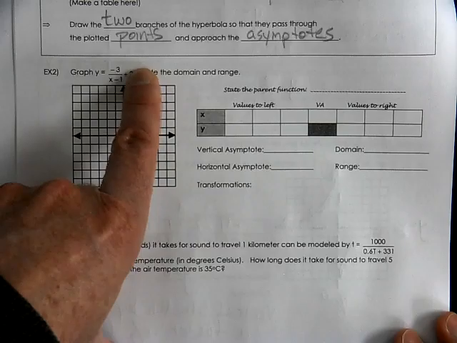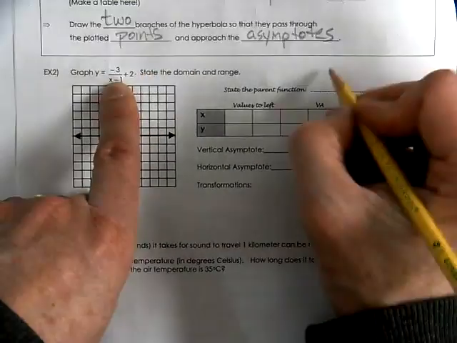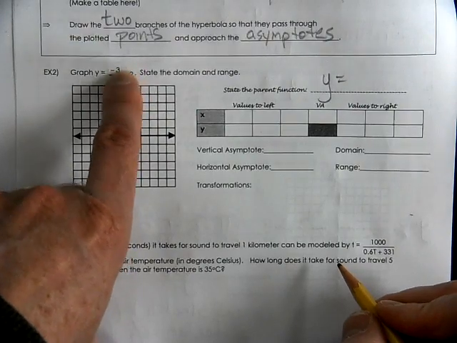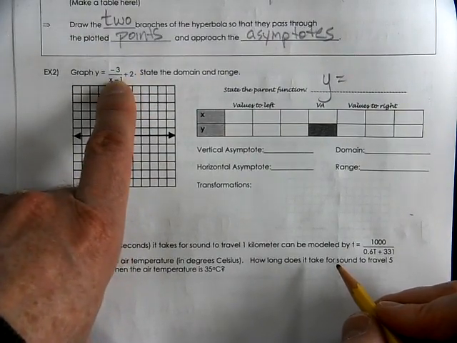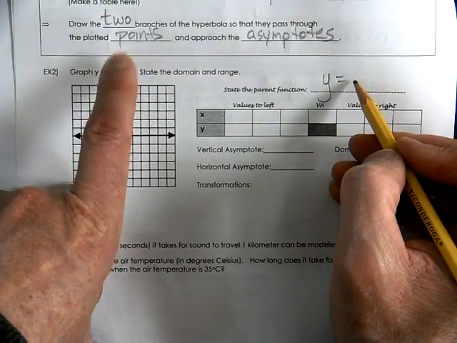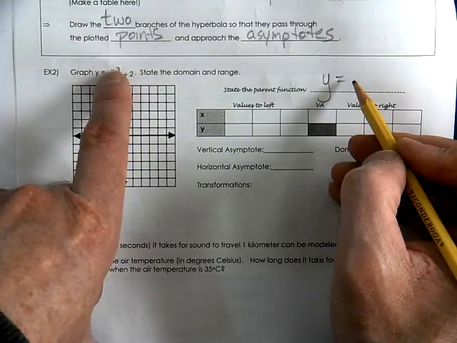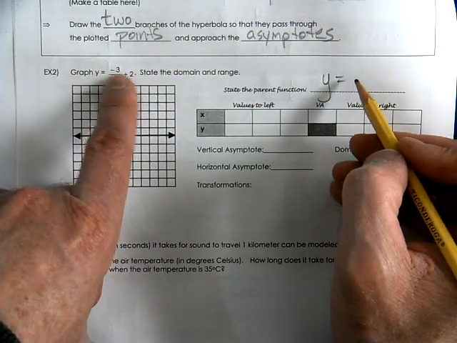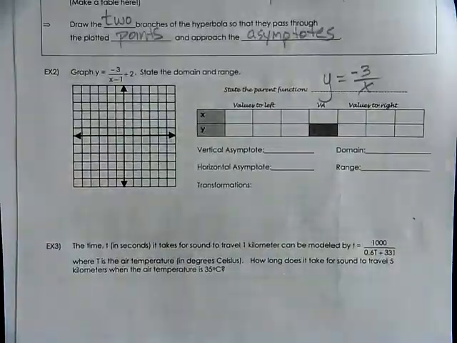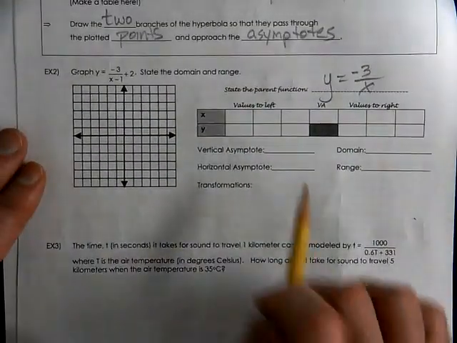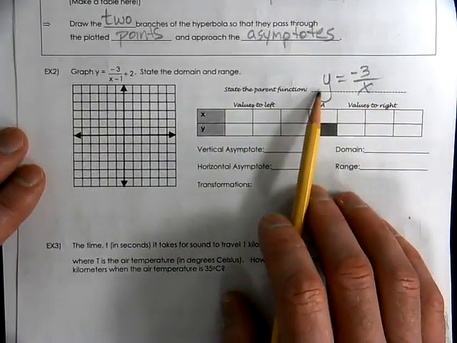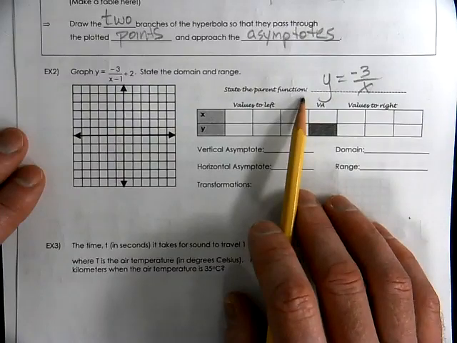If we're thinking about what the parent function would be, we could call it 3 over x. That would be kind of your parent function. 1 over x, that would have a vertical stretch of 3. It would be reflected over the x-axis. But typically, we would consider that our parent function. But I could see the argument of 1 over x as being the best parent function.